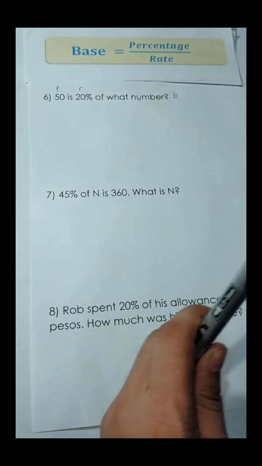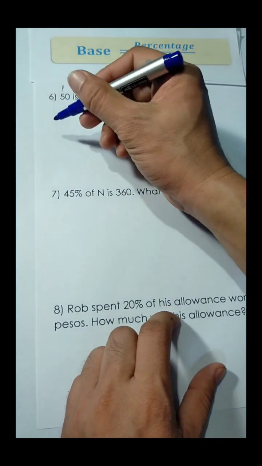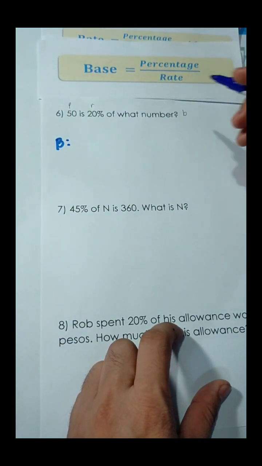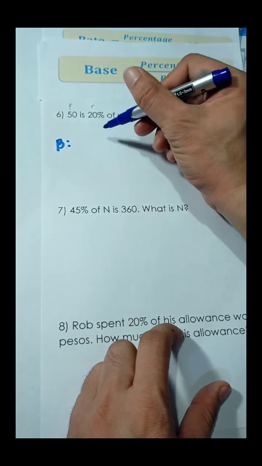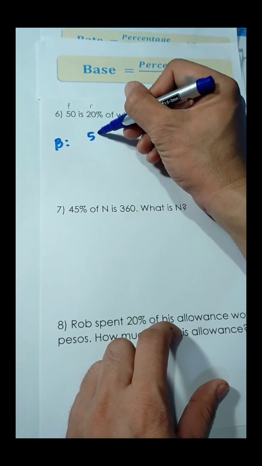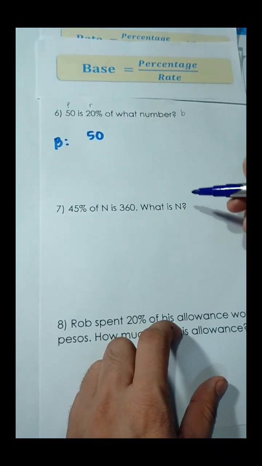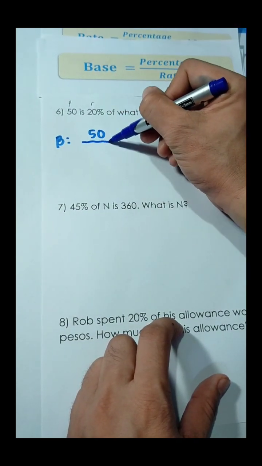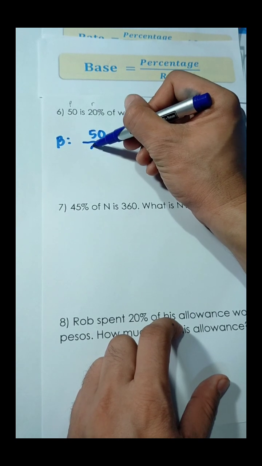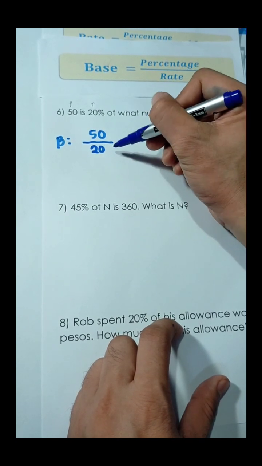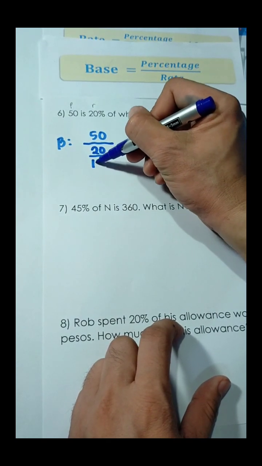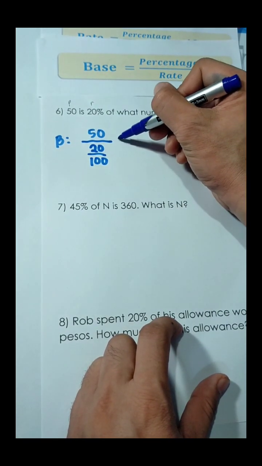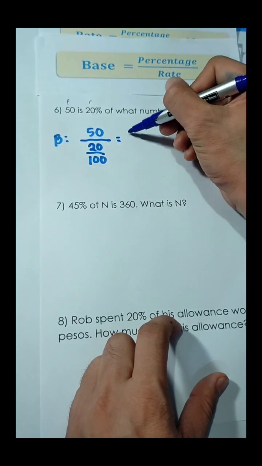Okay, let's answer this one. We're looking for the base. The percentage is 50. The rate is 20, that's 20 over 100. You can simply take the reciprocal of 20 over 100.